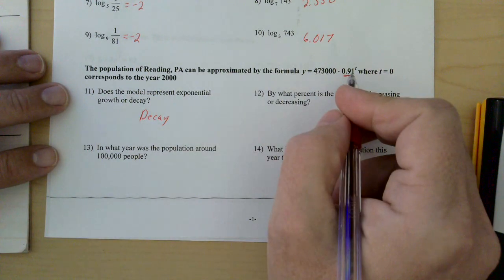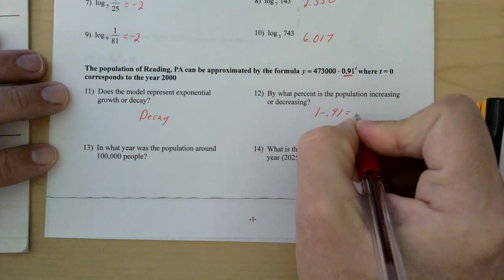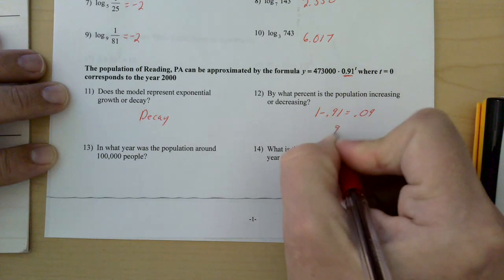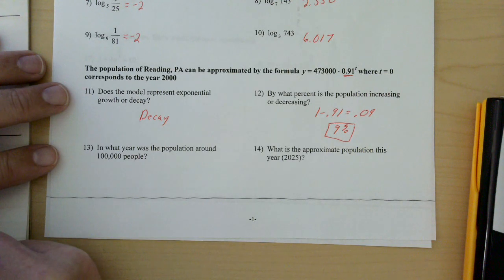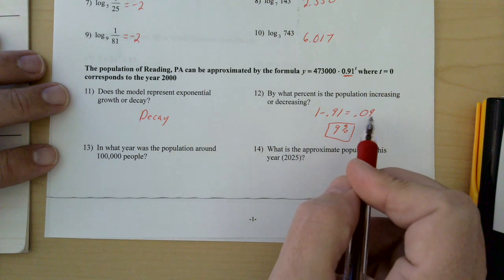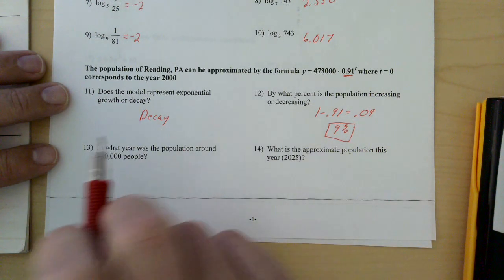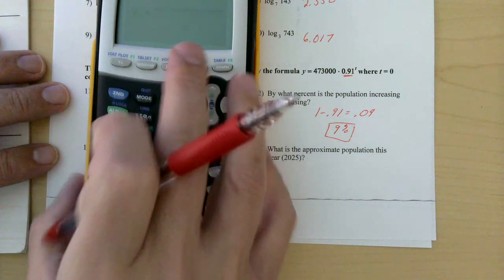Okay, now the percent is the difference between 1 and the base. So in this case, it's 9%. Okay, so make sure you write it as a percent. Okay, you'll get a decimal, but then move the decimal point 2 places to the right and put a percent sign. Okay, so now for this one, we need to go to the y equals screen.